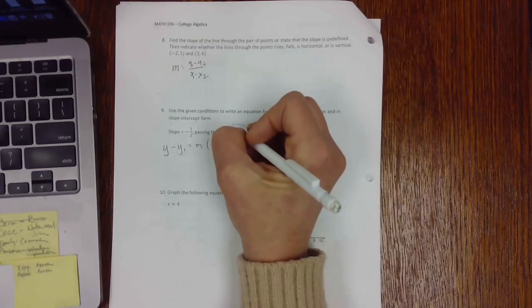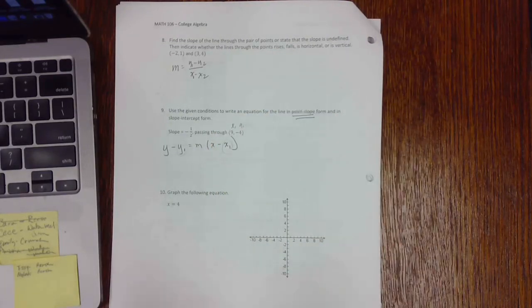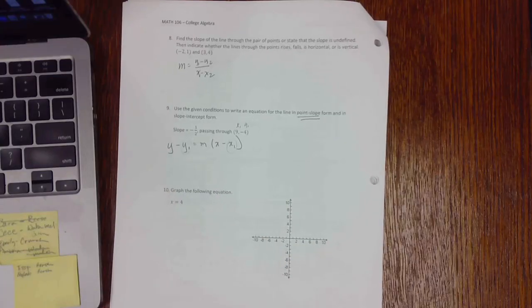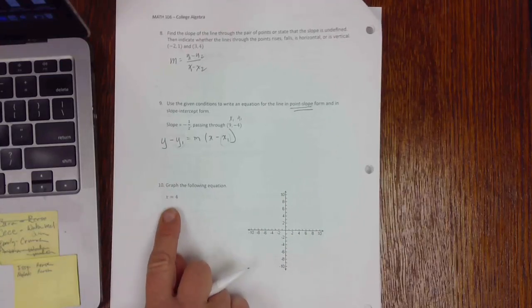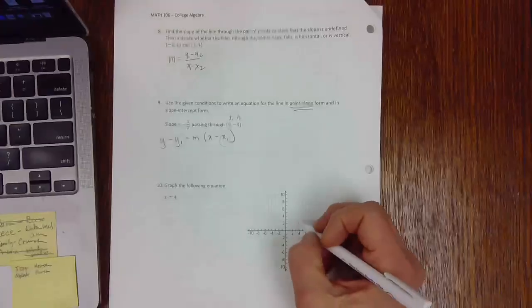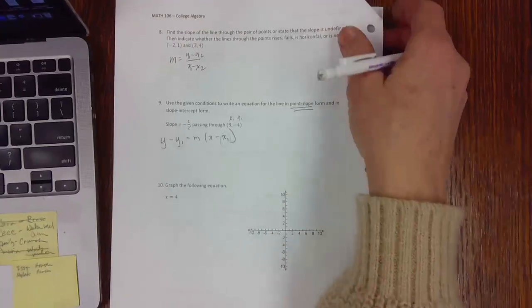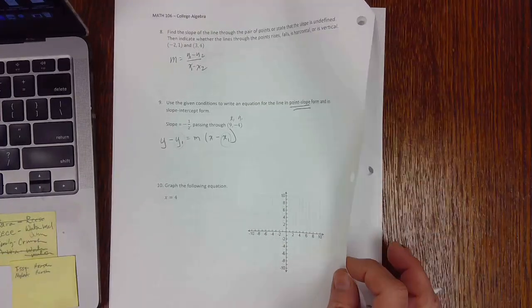Okay? And then this one, if you have x equals 4, it's going to be a vertical line because every value for x is equal to 4. I'm going to let you guys try that one on your own as well. I was going to jump ahead.